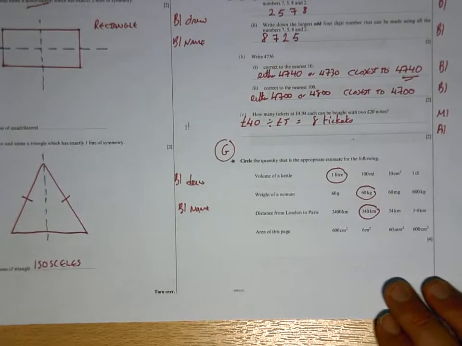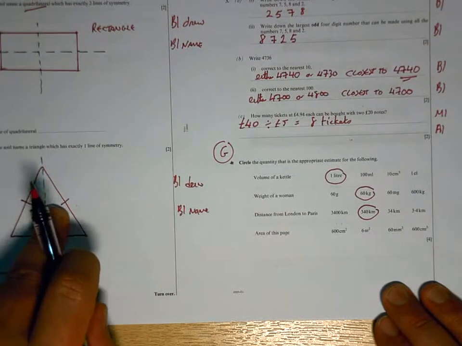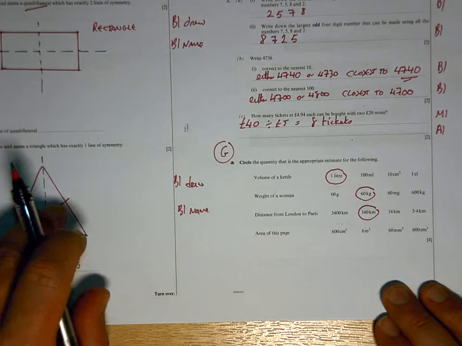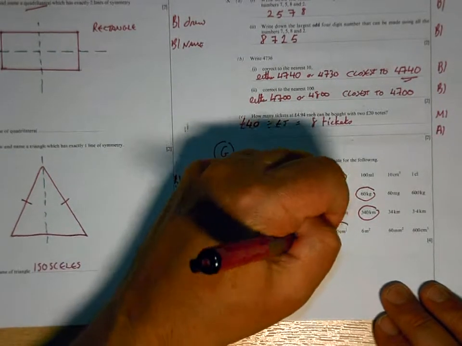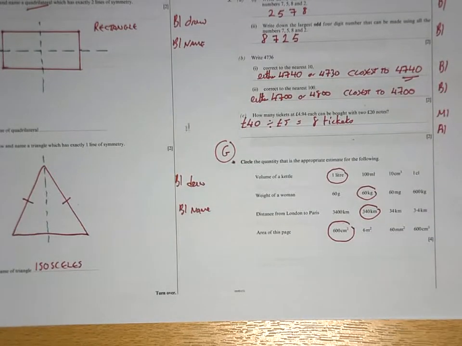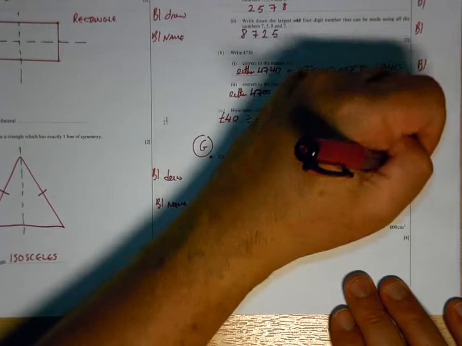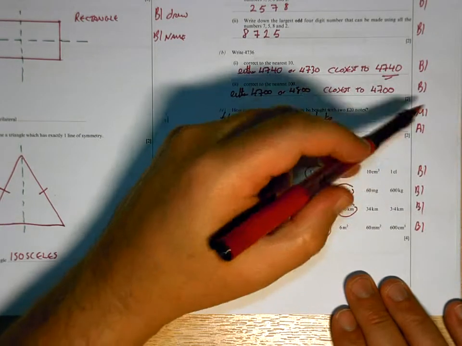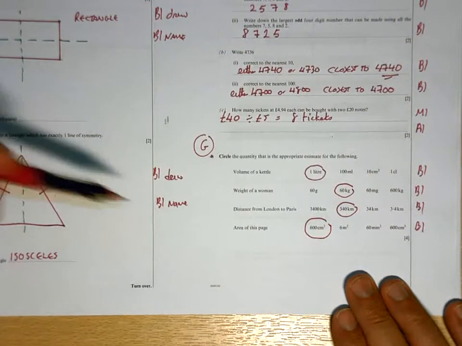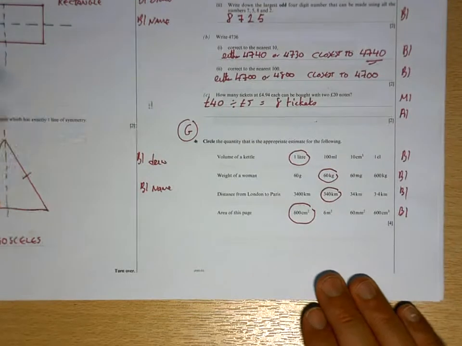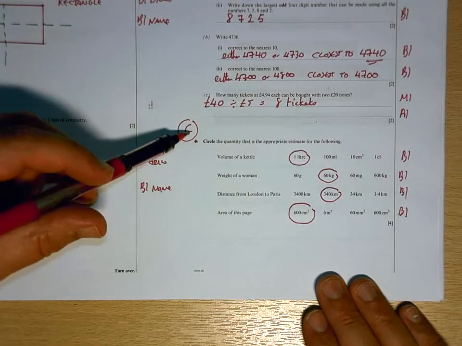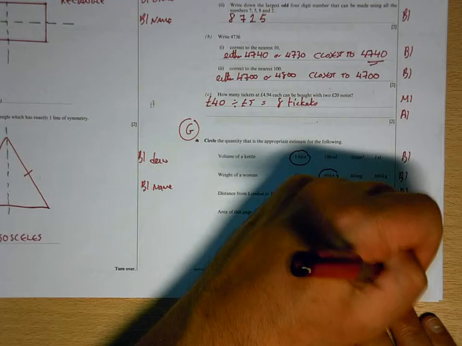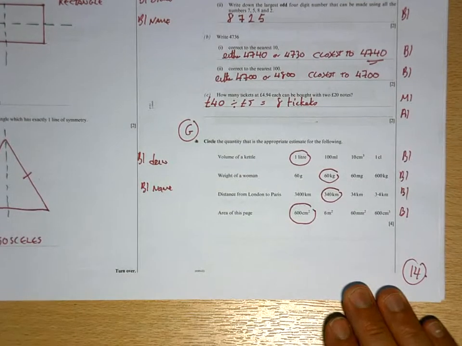If we take the page as in the double, whereas in the exam it would be a single, it's actually 30 by 20, which would be 600 centimeters squared. So you get 1 mark for each of those. We're grading now. If we got all right so far, then we're already guaranteed a grade G.